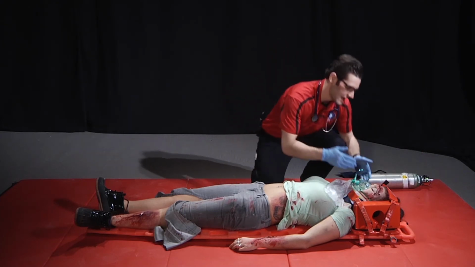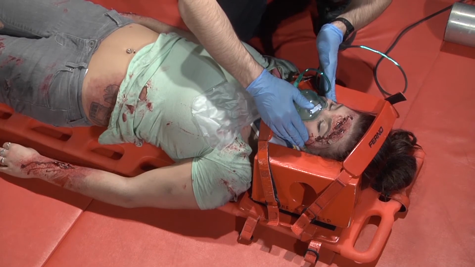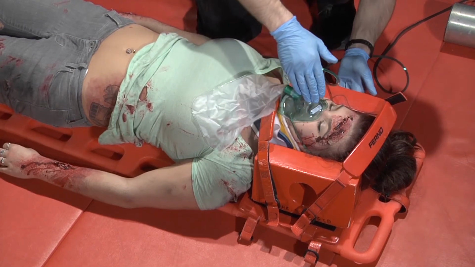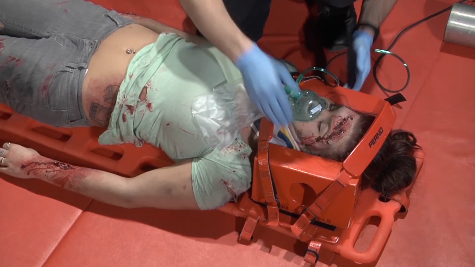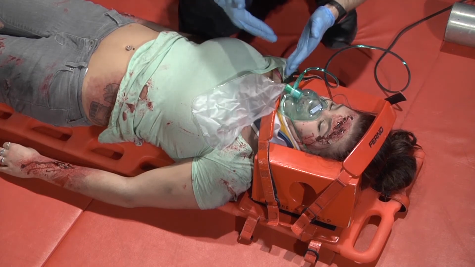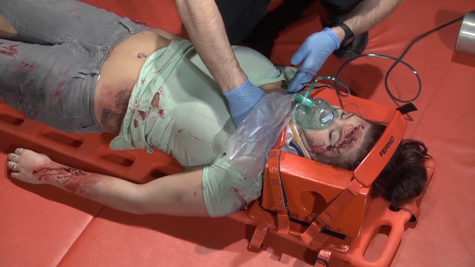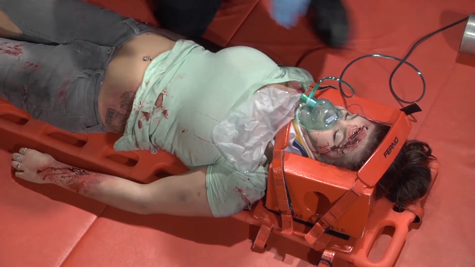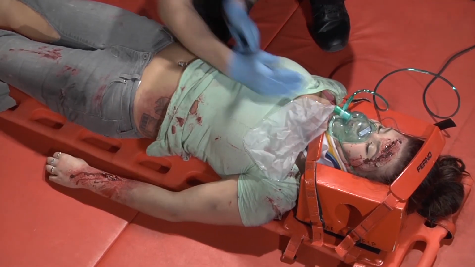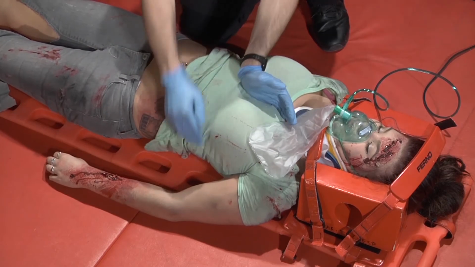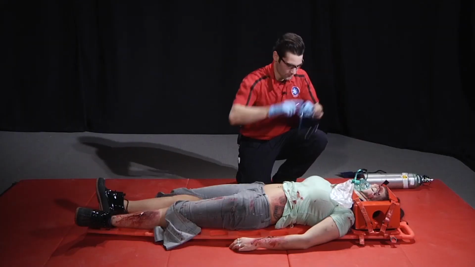So I'm going to be assessing the head and neck, assessing the facial areas, assessing the ears and nose for drainage. I've already palpated the back and the spine. I'm going to check the position of the trachea, check the jugular veins. I'm going to again palpate the chest. Again, auscultate the chest.